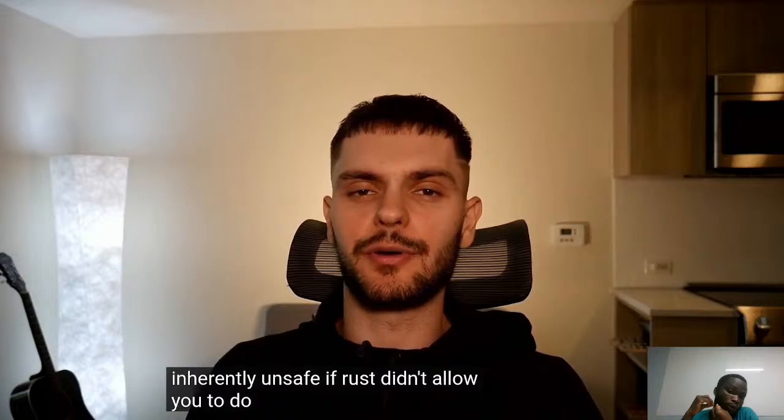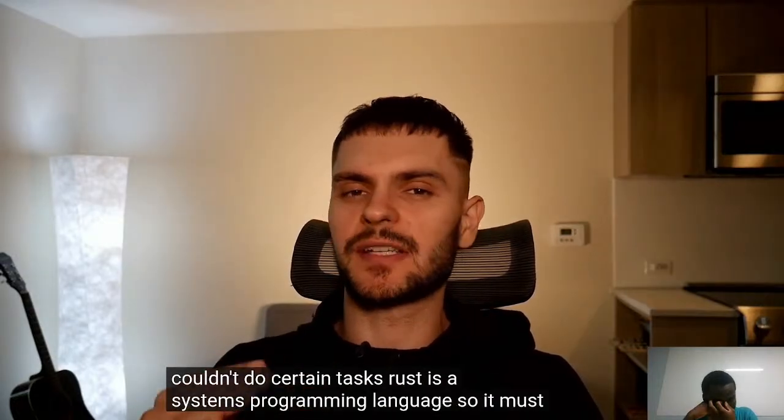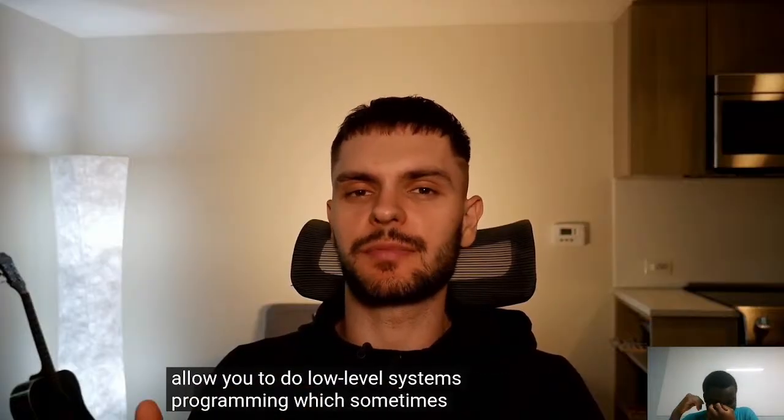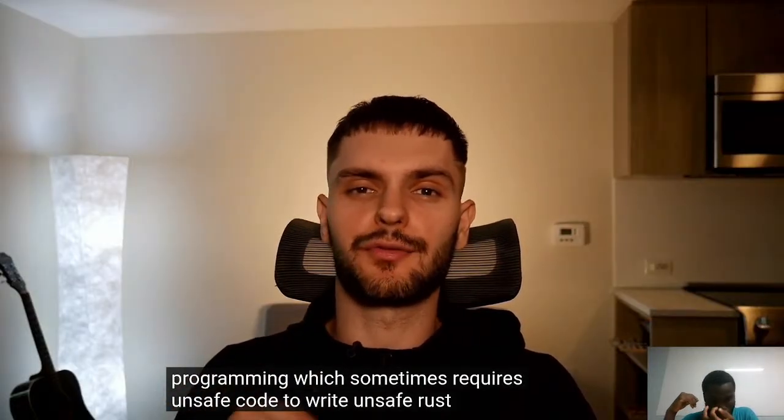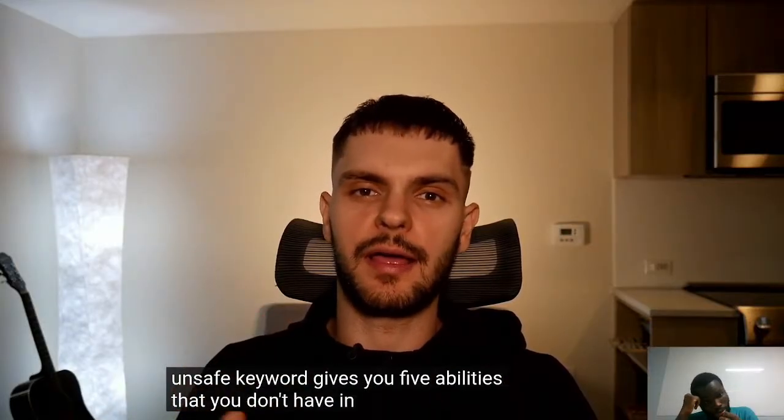If Rust didn't allow you to do unsafe operations, then you couldn't do certain tasks. Rust is a systems programming language, so it must allow you to do low-level systems programming, which sometimes requires unsafe code. To write unsafe Rust, you simply use the unsafe keyword, and the unsafe keyword gives you 5 abilities that you don't have in the safe Rust world.